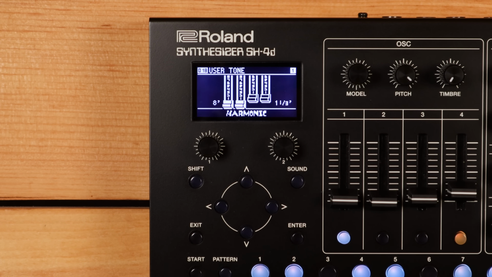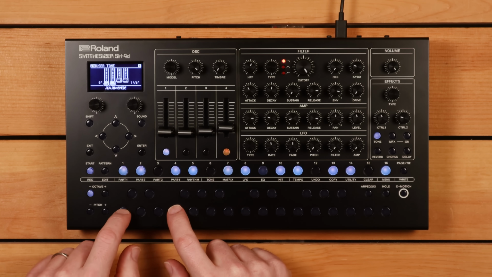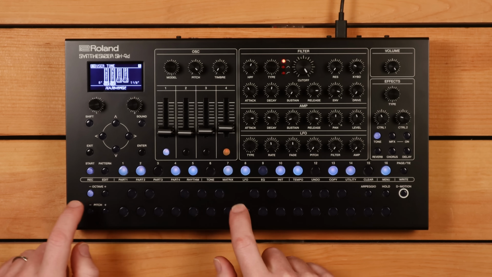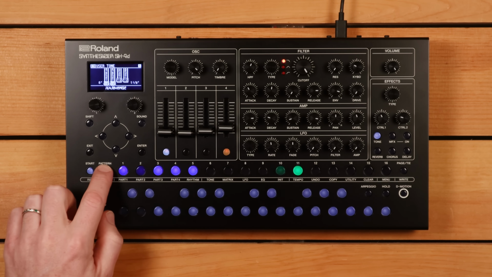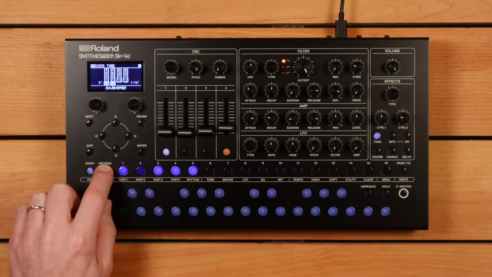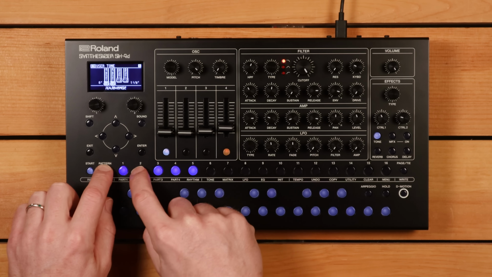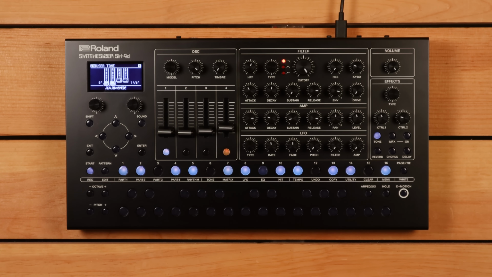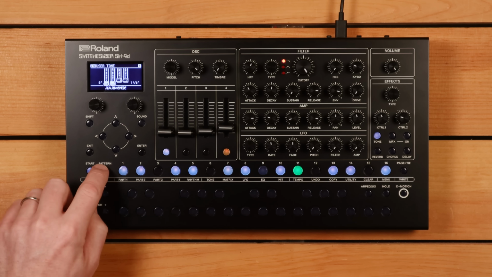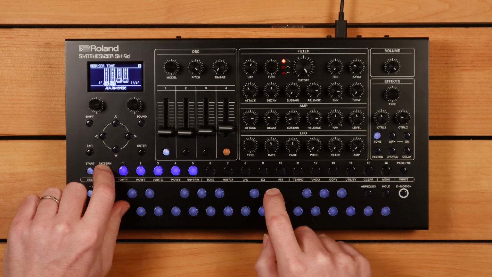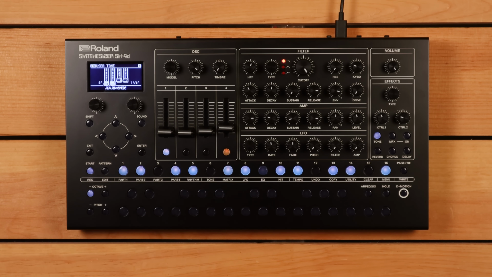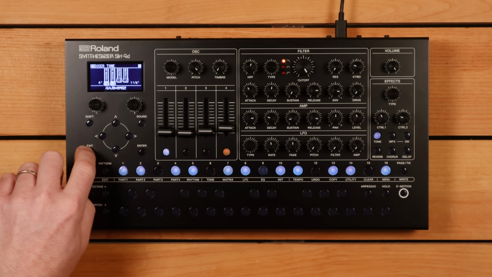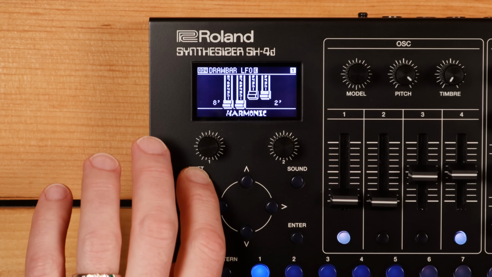Taking the keyboard down 1 or 2 octaves can result in some instant housey organ bass. And of course, this model can go much further than regular organ sounds.